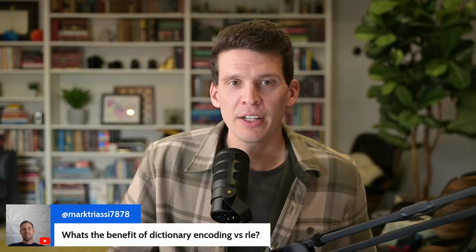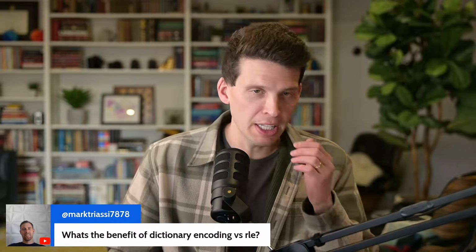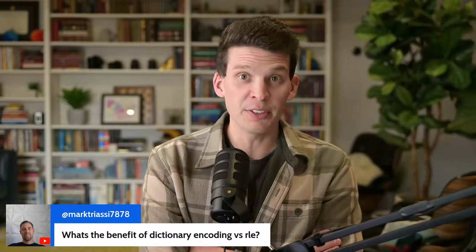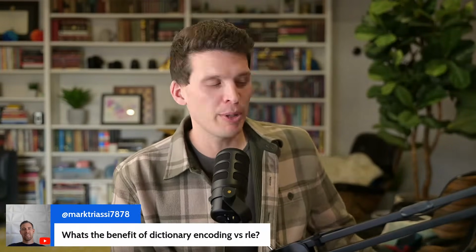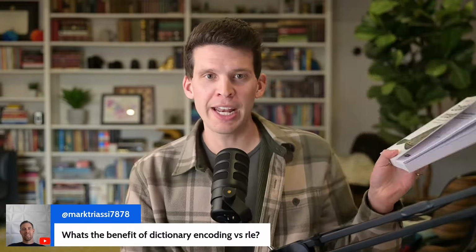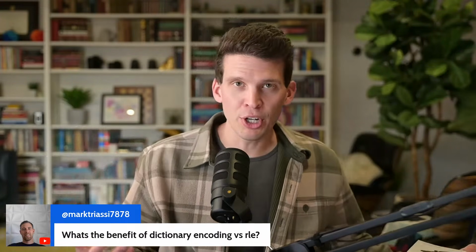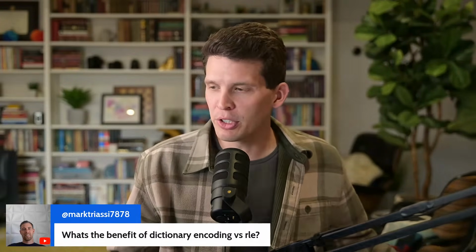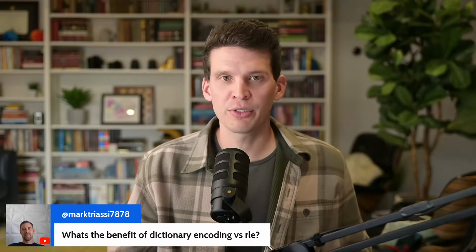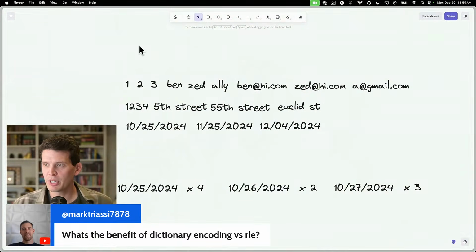Okay, somebody asks, what's the benefit of dictionary encoding versus run length encoding? Yeah, this is something that the Designing Data-Intensive Applications book talks about. I don't know yet if this book gets into that or not, but that has to do with different encoding or compression, and I think it's primarily used if you're doing column-based storage, like what we were talking about before here.